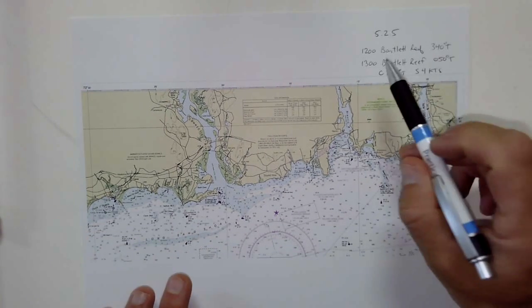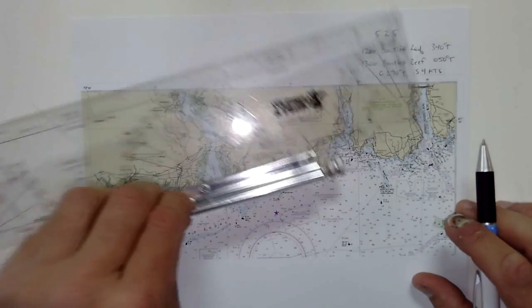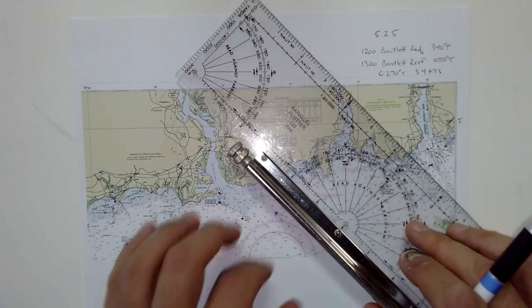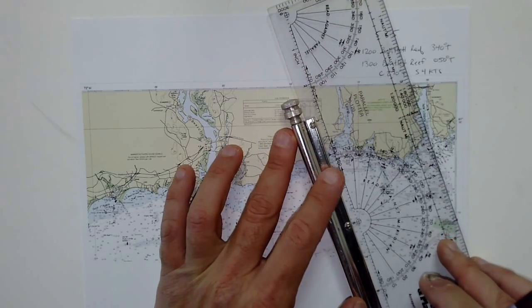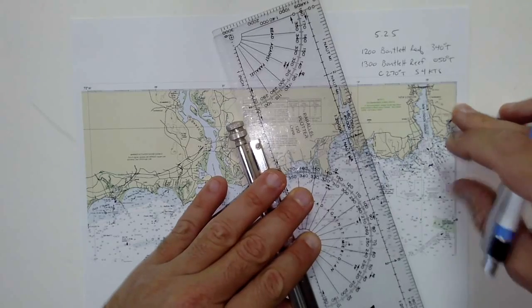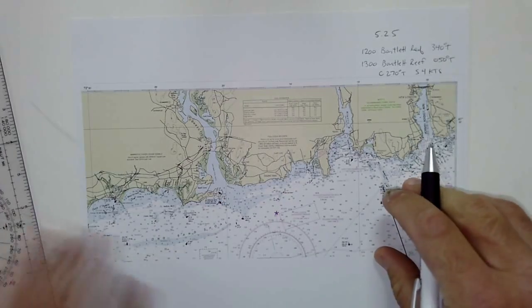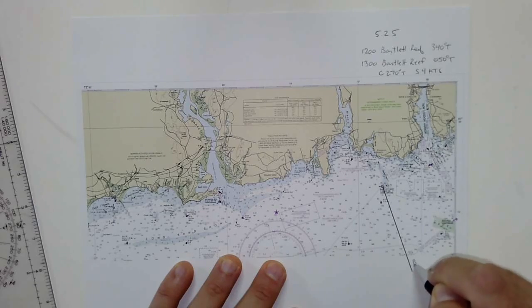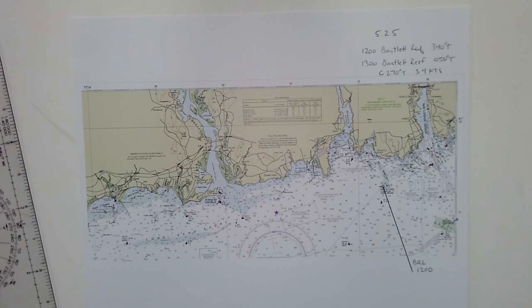So really the first step is just plot the LOP from Bartlett Reef Light at 340 for 12 o'clock. So I'll use this tool. You can use triangles or anything like that you like. I'll set this to 340, roll it to Bartlett Reef Light, and lay down an LOP. Always a good idea to label these too, so I'll label this as Bartlett Reef Light at 1200. So that's a normal process for a line of position, no big deal.